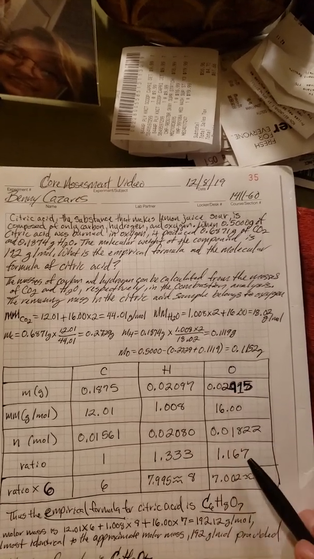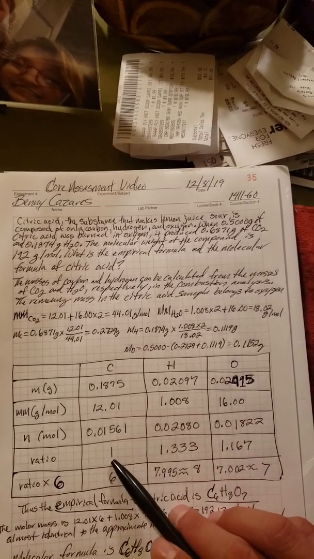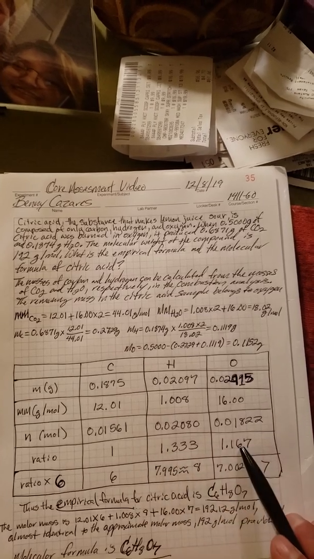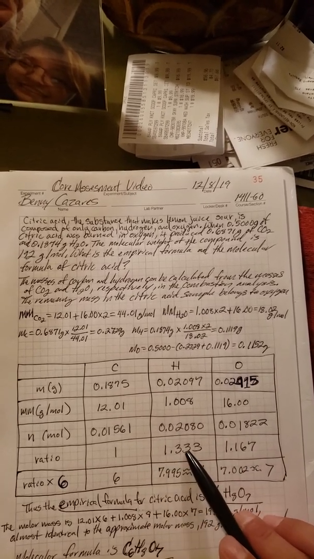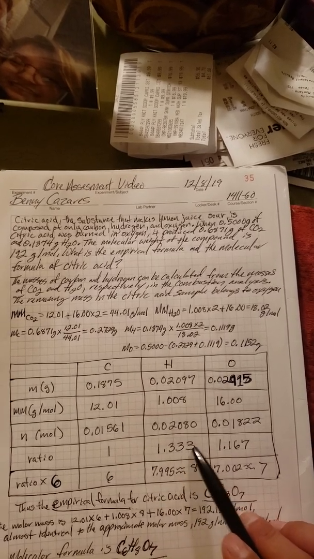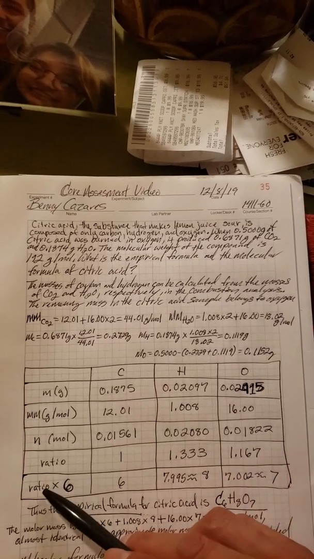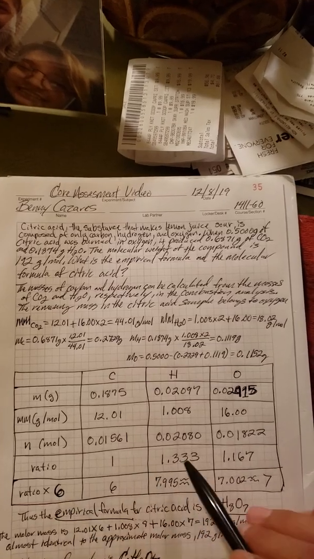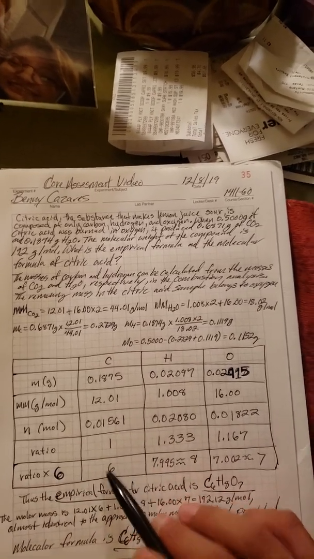Same for oxygen. And now we have to calculate to the nearest whole number. So 1.33 is not a whole number, so we have to multiply by 6 to actually come up with the whole numbers.